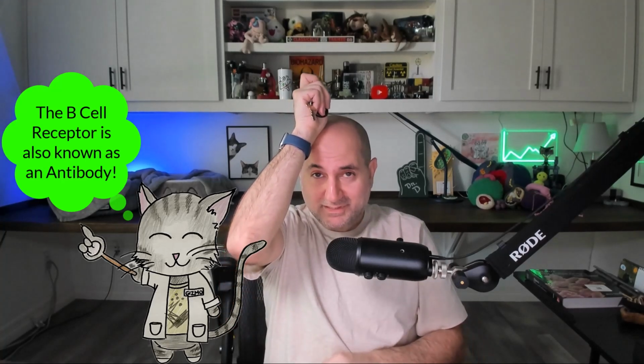The B cell receptor is an antibody. But I want you to pay attention to this. The T cell receptor, even though it's very similar, has teeth, it's smaller, and it's not called an antibody. T cell receptors are not antibodies. They're just called T cell receptors, whereas B cell receptors are antibodies.